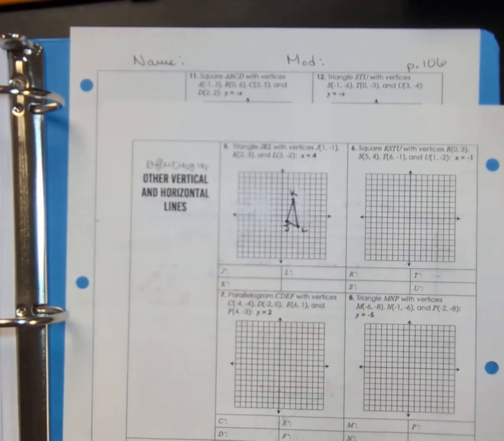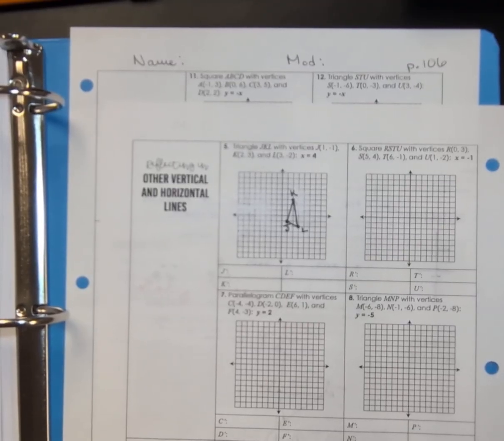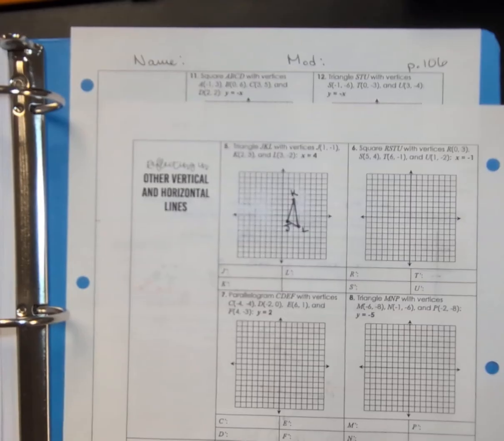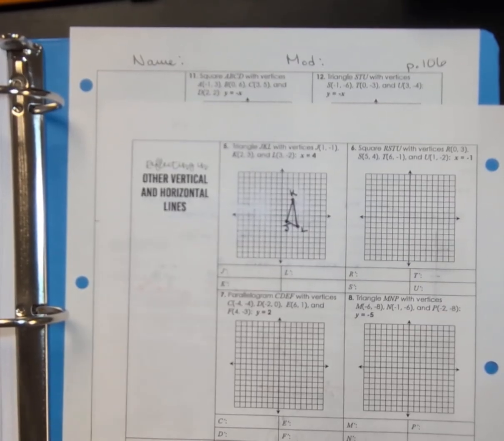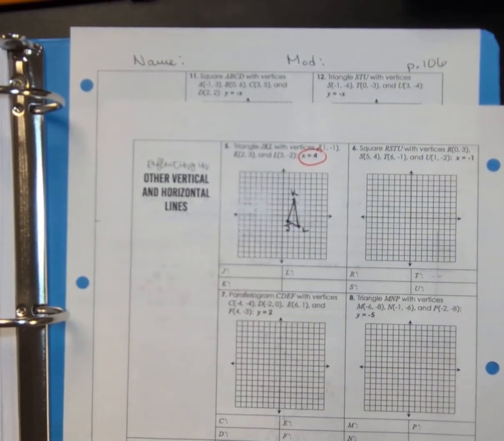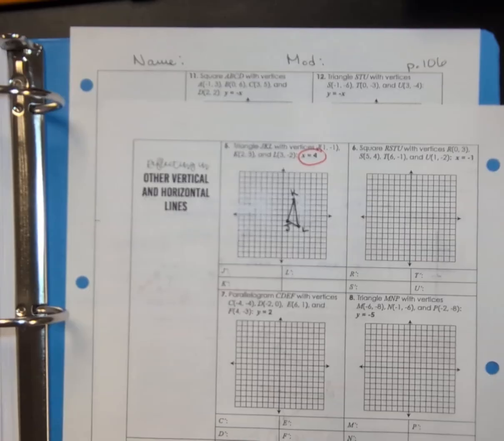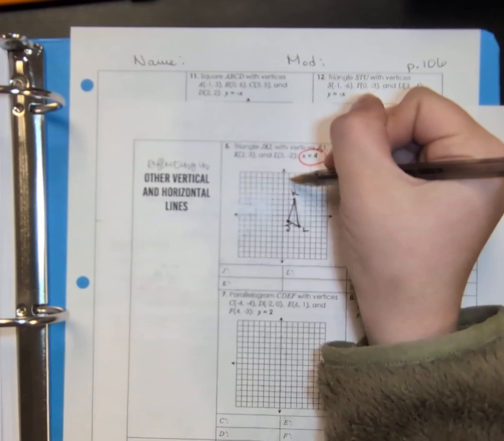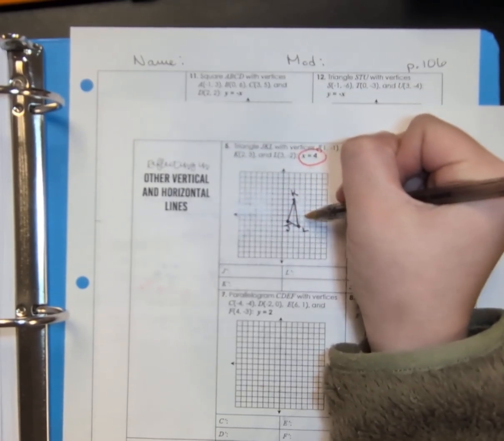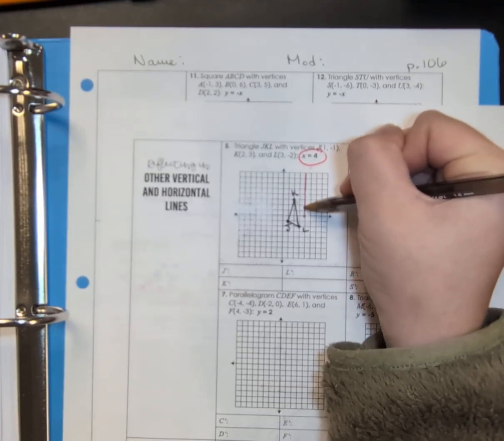And you should get a little itty bitty triangle like that. Alright, now what does it say we are flipping it over this time? X equals 4. Where's that? It's not diagonal. Up and down. On the right side at the 4. So right side, so 1, 2, 3, 4. So that would be here, right? So we should have a vertical line.